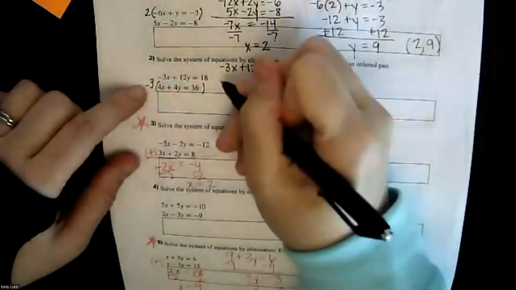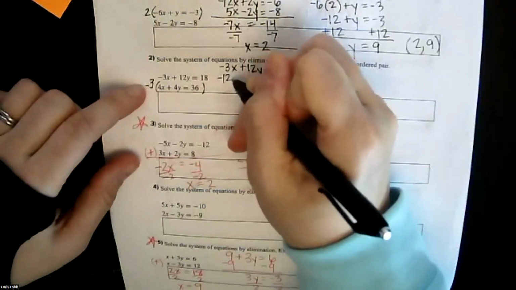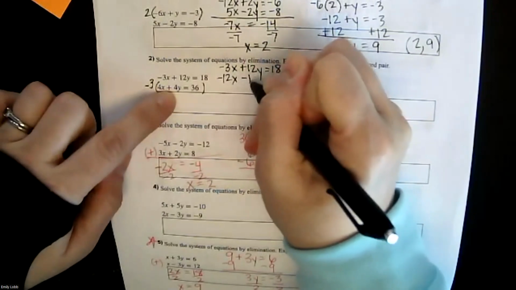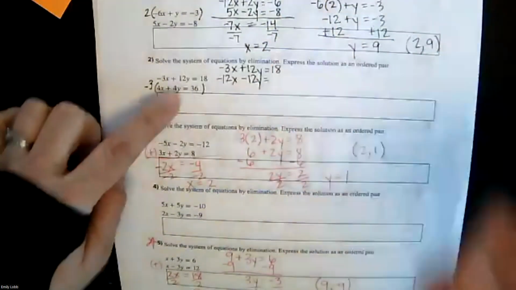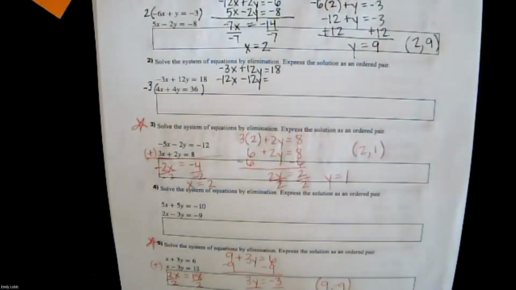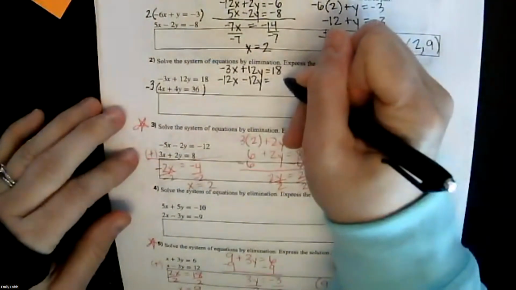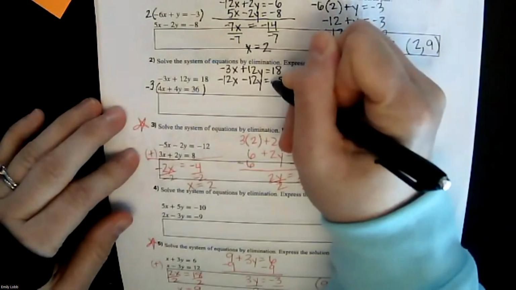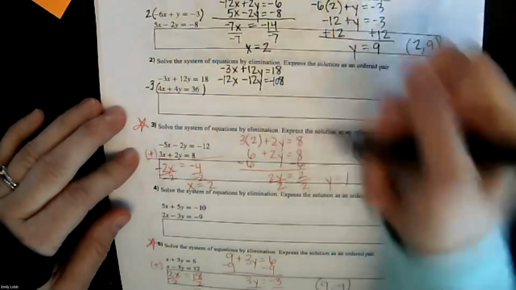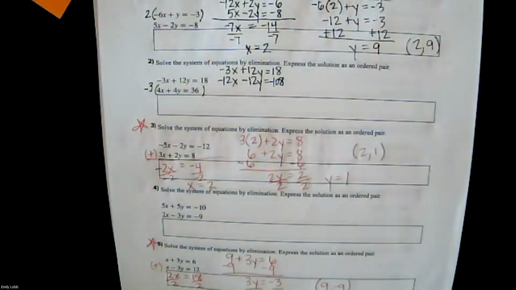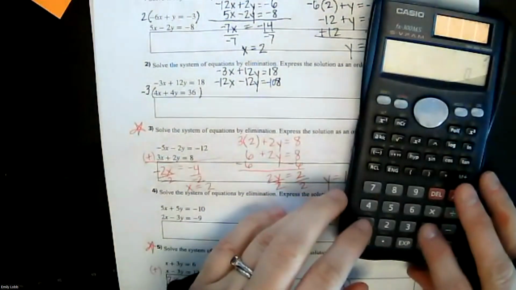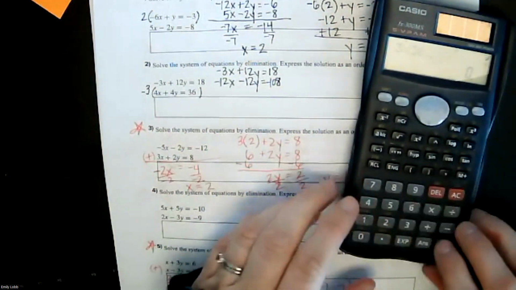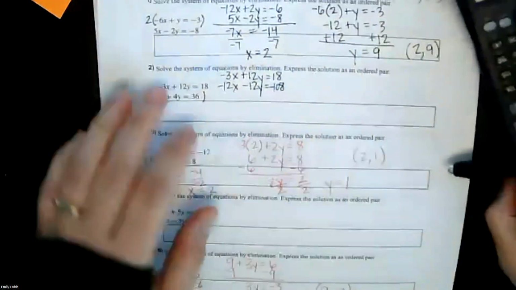So negative 12x minus 12y equals 36 times negative 3, negative 108. Yep. I'm just going to check myself before I move on. 3 times 36. Hey, look at that.